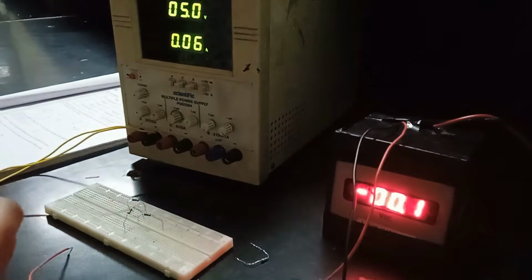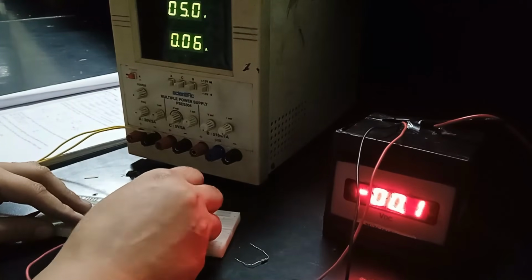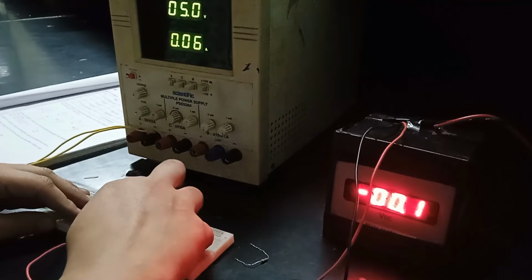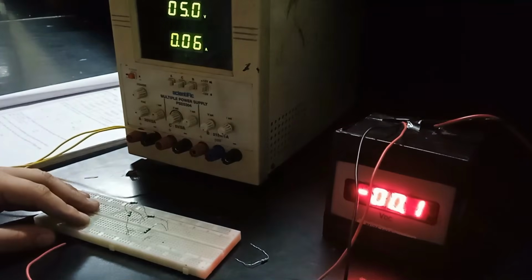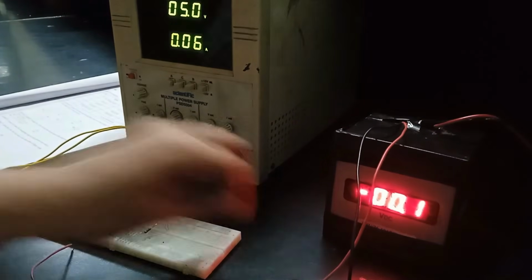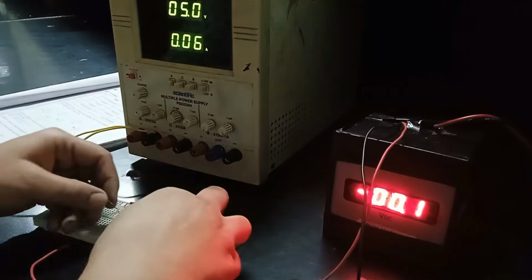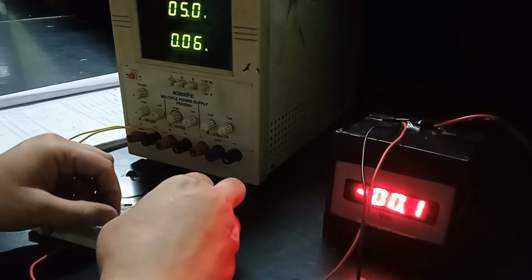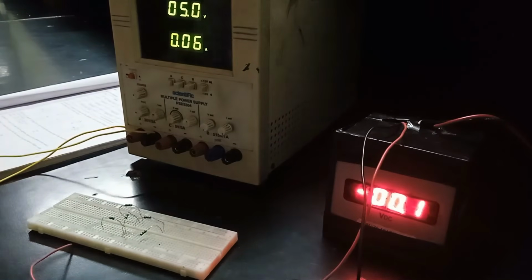One terminal of R4 is connected with R3 and the other terminal is connected with R2. Finally R5. This is the resistance R5, which is going to be connected with one terminal to R2 and the other terminal to the power supply. So one terminal I have connected with R2 and the other I am going to connect with the power supply.